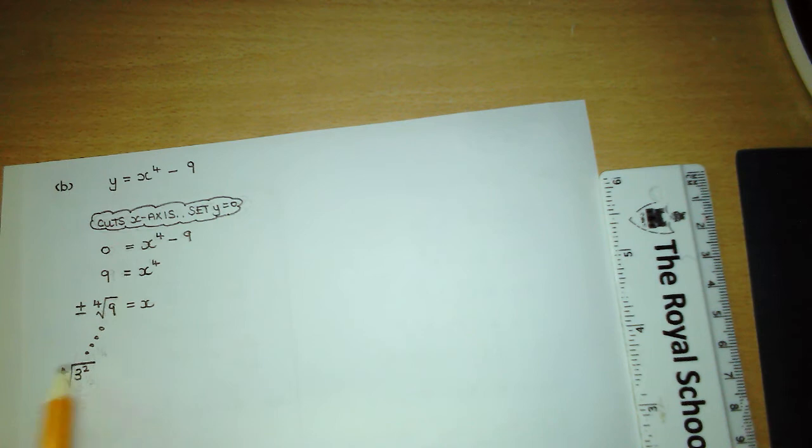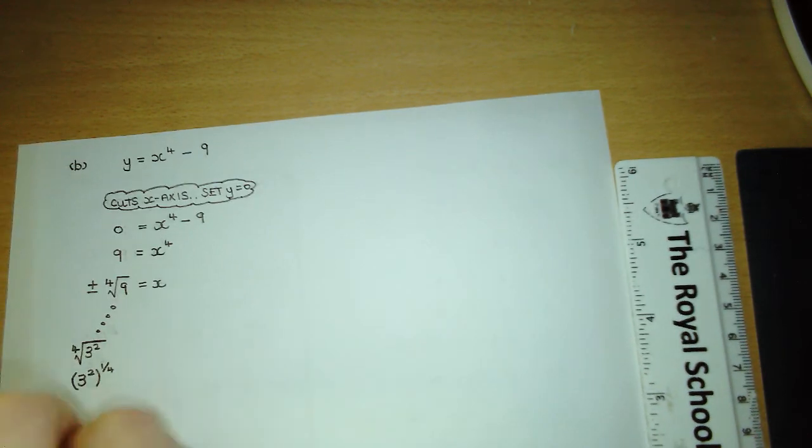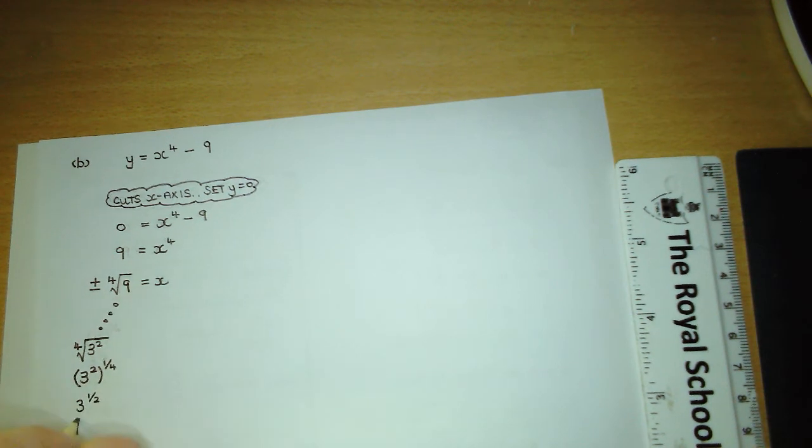Now, the fourth root also means the outer power is a quarter. If you see something with a power of a quarter, you know that means the fourth root. So that's the same as 3 to the power of 2 all to the power of a quarter. And then, because there's an inner and an outer power, you could multiply those and you would get 3 to the power of a half, which is obviously just going to be the square root of 3.